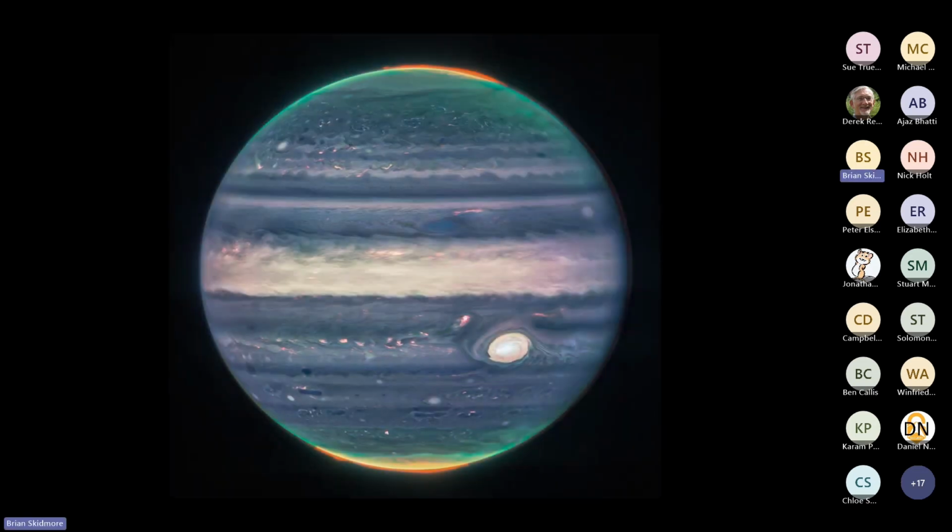So this is a beautiful image in the infrared, of course, of Jupiter. It is taken in 3 different frequencies, with the longest frequency illustrated in red. Now, what I meant to mention at the beginning but forgot is that all the colors that you see in this image and all the other images that I'll show are artificial because the light is not from the visible spectrum.